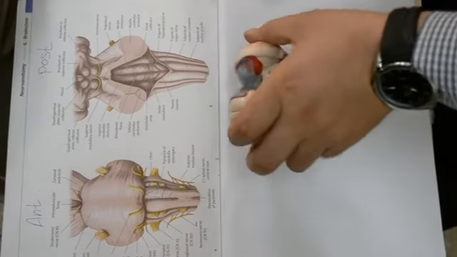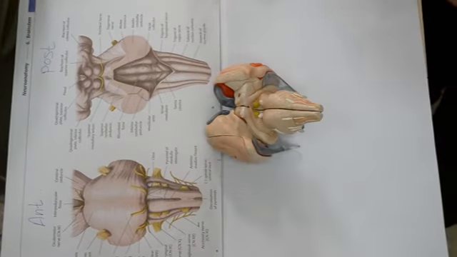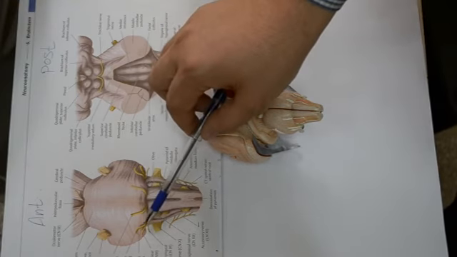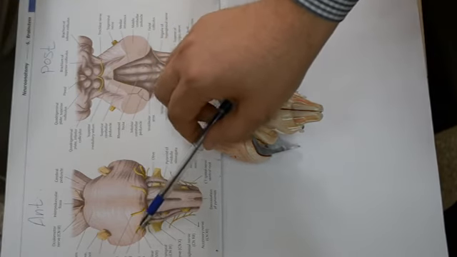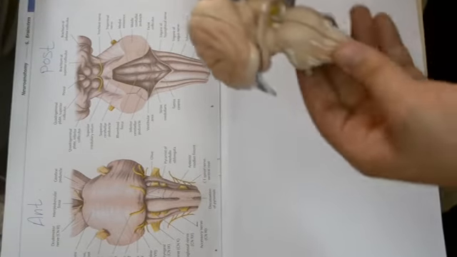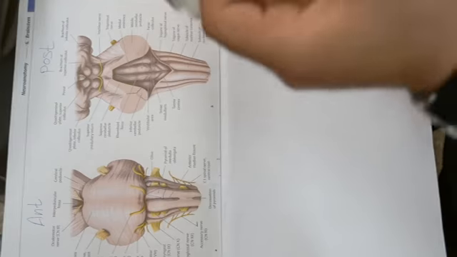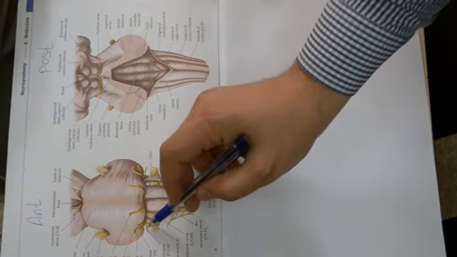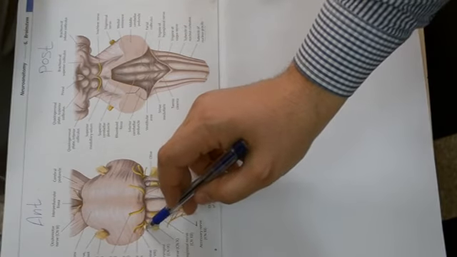Regarding the cranial nerves, first we have the glossopharyngeal nerve arising inferolaterally to the vestibulocochlear nerve. Here in the model it is not so apparent, so it depends on the picture. This is the glossopharyngeal nerve, cranial nerve number 9.